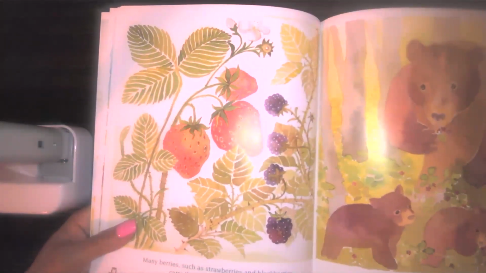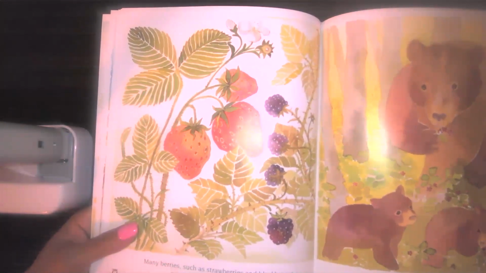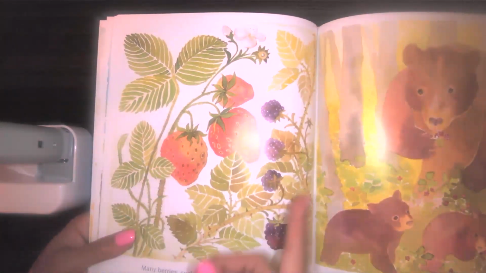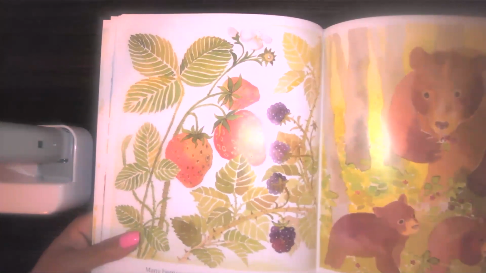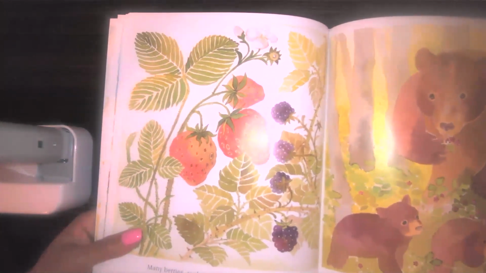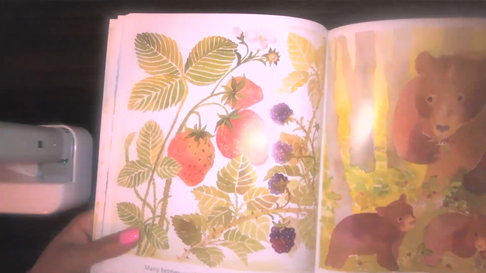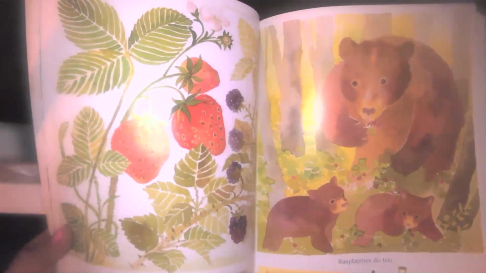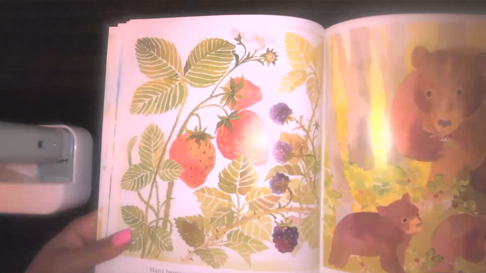Many berries, such as strawberries and blackberries, carry their seeds on the outside. That's interesting. So their seeds are all on the outside. If you've ever had a strawberry or a blackberry before, you notice the seeds are on the outside. And raspberries do too. So we see that the bears are eating raspberries. So these fruits have their seeds on the outside.